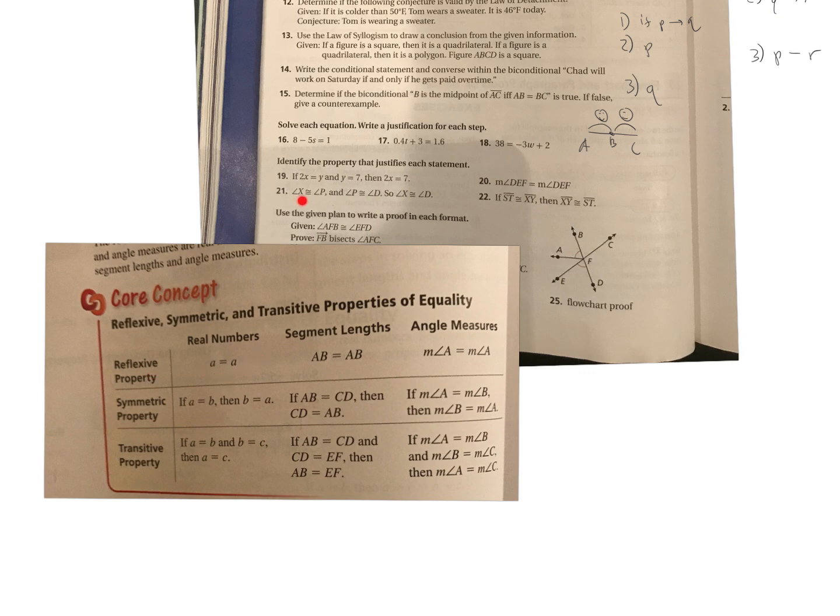If x is congruent to p and p is congruent to d, then x is congruent to d. Once again, that is transitive. If a equals b and b equals c, then a equals c. If ST is congruent to XY, then XY has to be congruent to ST. That's the symmetric property. If a equals b, then b equals a. You just switch the order of those things. All right, so hopefully that makes sense.